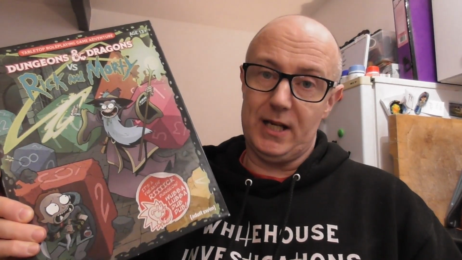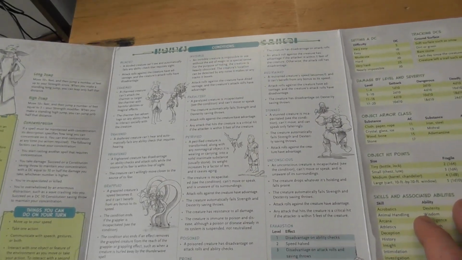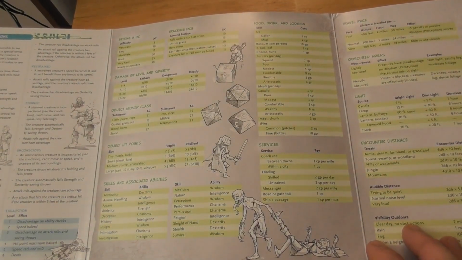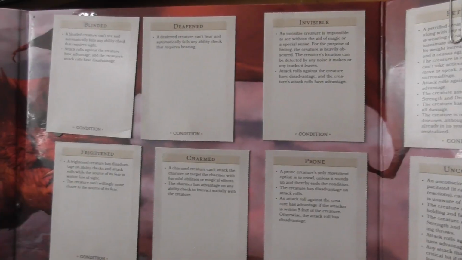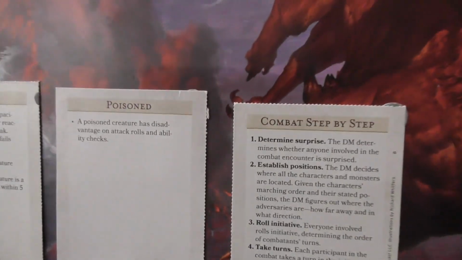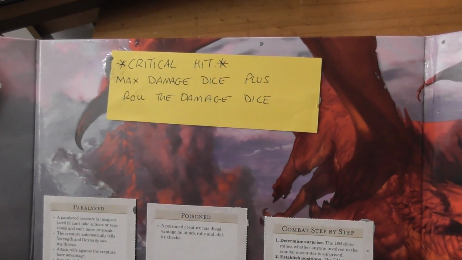Now, the only other starter set that gives you a DM screen is the Rick and Morty D&D adventure. This one, I know we're not talking about art, but it's a beautiful art on the front. This is a literal reskin of the exact same panels, just given the Rick and Morty artist flair. This official D&D screen with the dragon on the front, which I'll put a picture of, I have covered in cards of the conditions on the player's side so that they can understand quickly what the effects are. I have also put our critical hit rule, max damage plus you roll your damage dice.